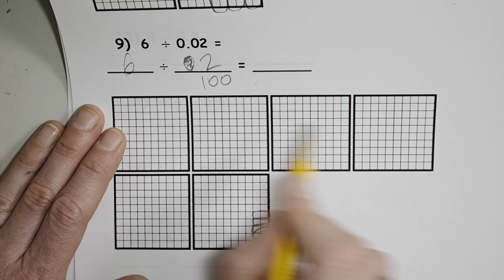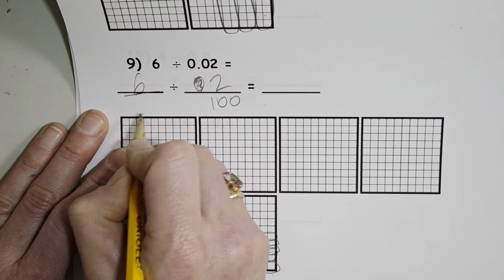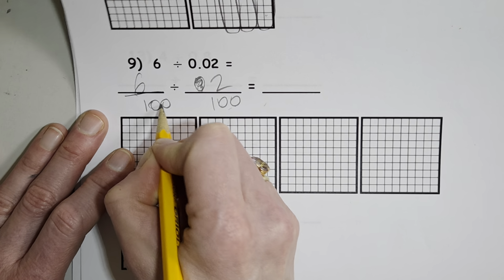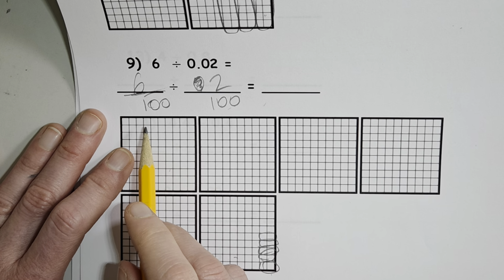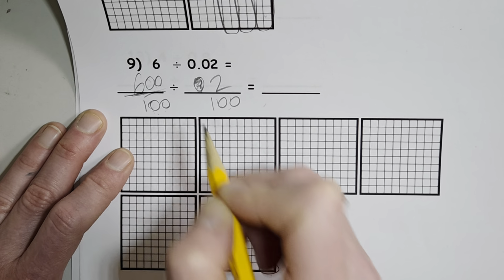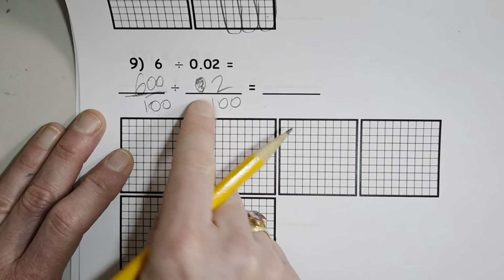We need to talk about our 6 as hundredths. Right now, we have 6 ones. We want to call it hundredths? Okay, let's call it hundredths. Wait, what? We can't just call it 6 hundredths. If we're adding on the bottom, we're adding on top. 600 hundredths. Okay, now 600 divided by 2.